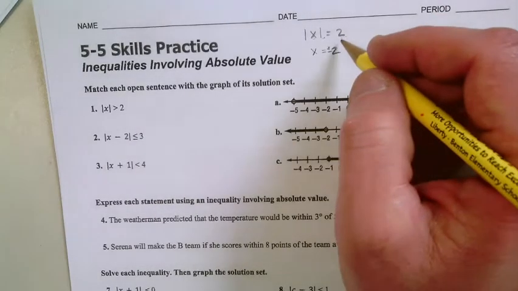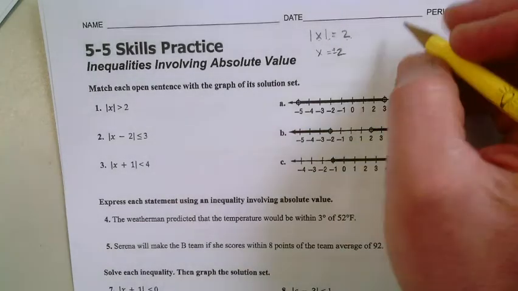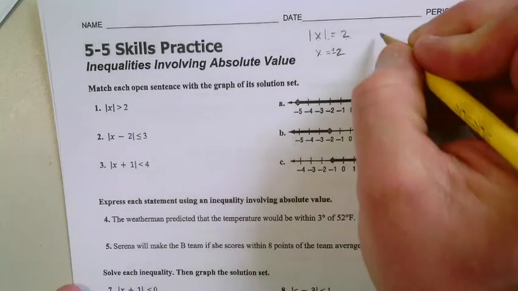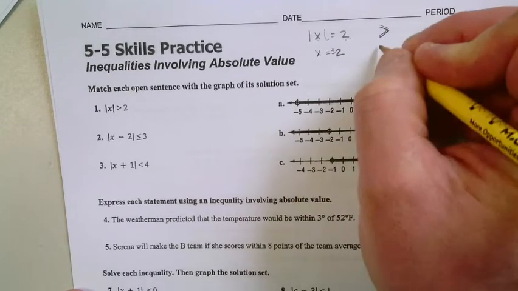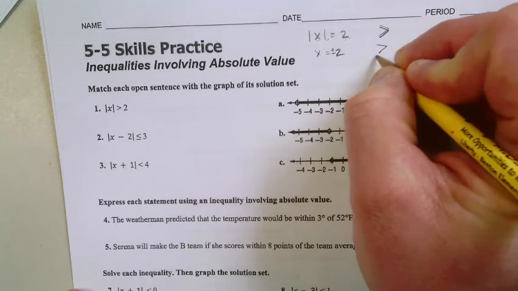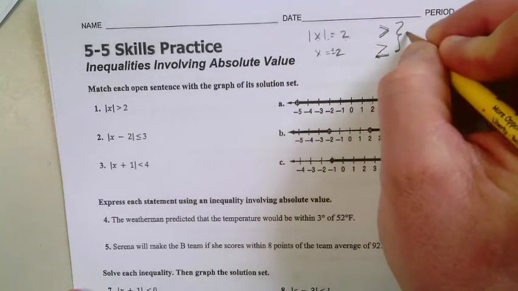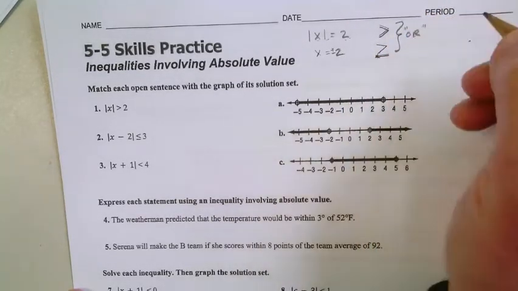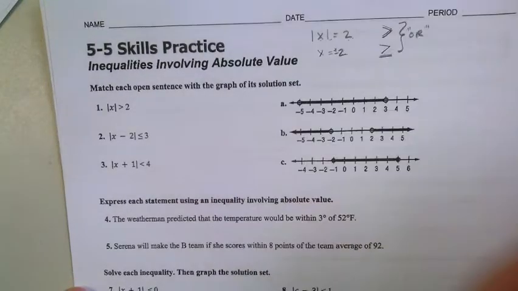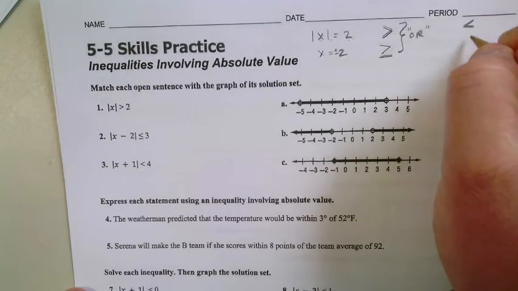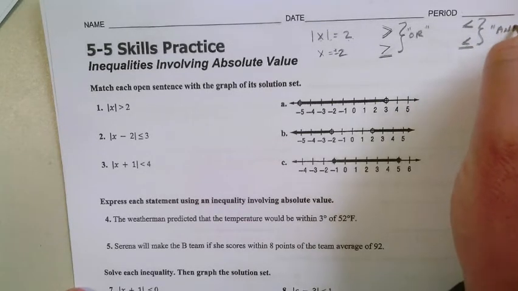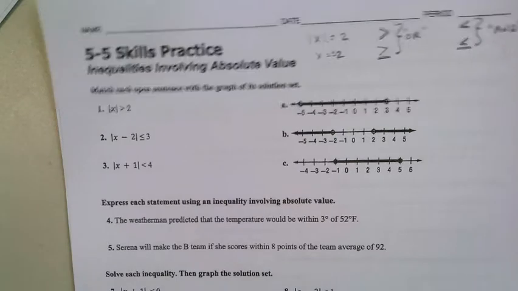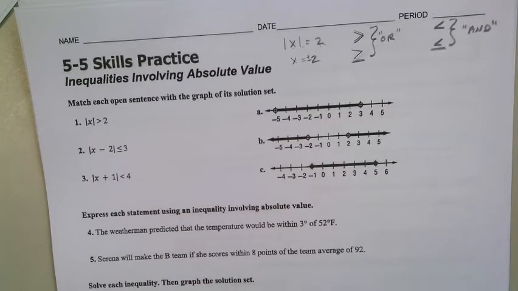Now, as far as these symbols, the inequalities, how does that play out? I'll talk more about that in a second. But what I need you to understand is that if we have a greater than, or a greater than or equal to, we're going to refer to that as an or statement. I'll explain what that means here in just a moment. If we have a less than or equal to, we're going to refer to that as an and statement. So just keep that in mind as I go through these problems here.